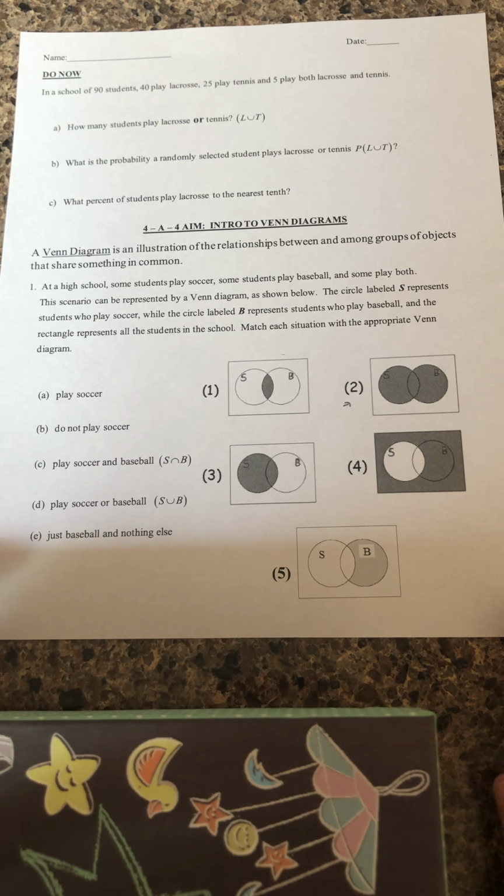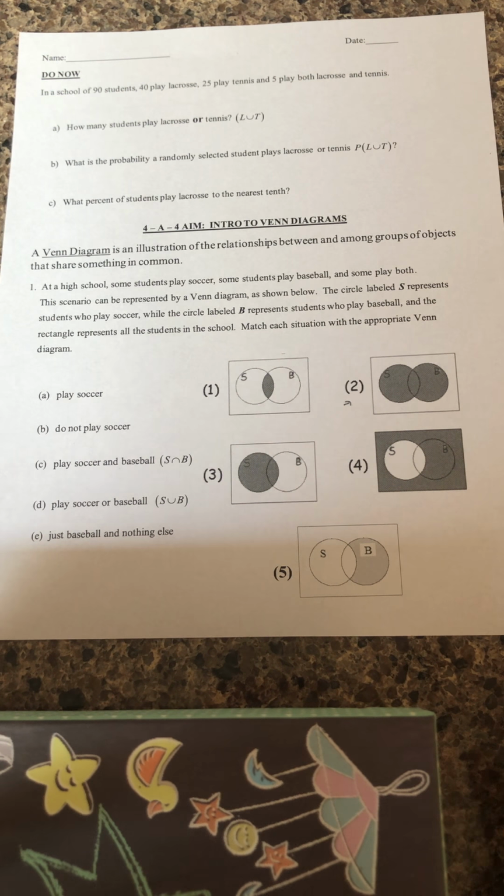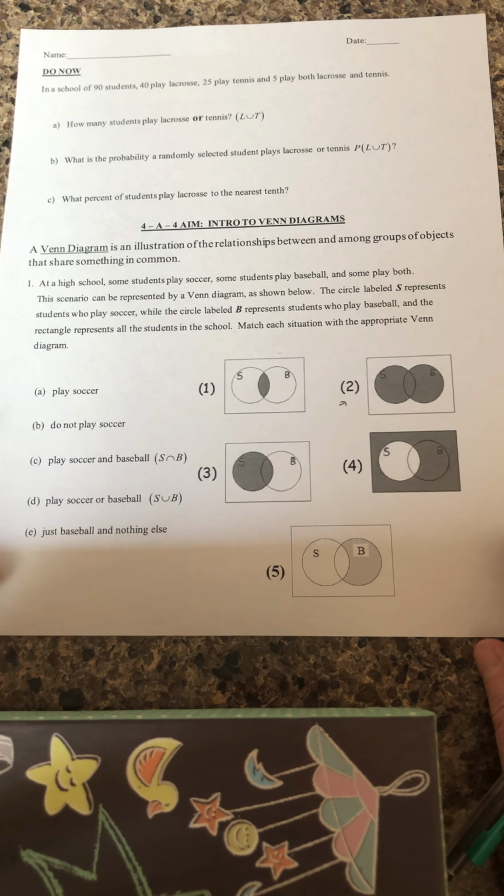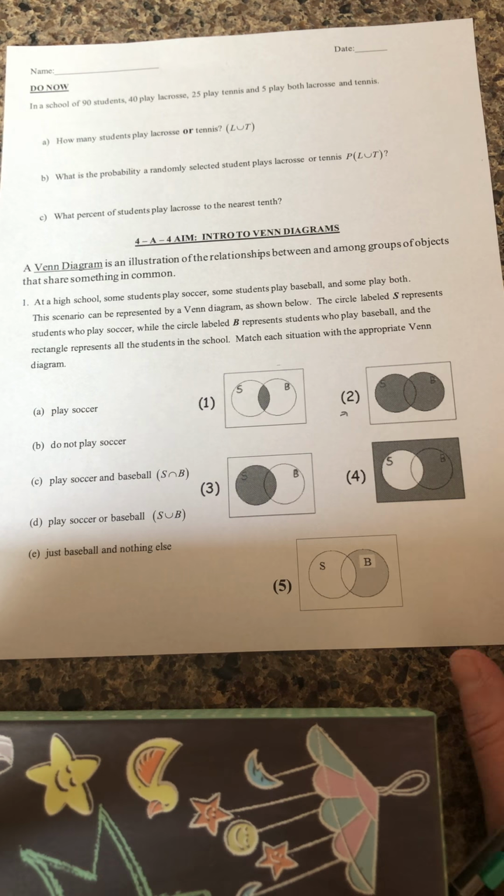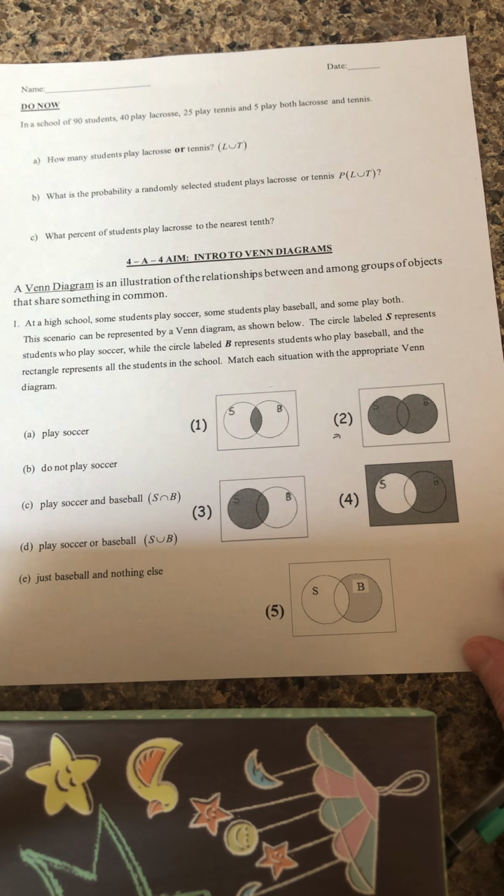Morning, guys. This is lesson 4 of the probability unit. This will be a 2-day lesson. We're going to be talking and reviewing Venn diagrams, actually, which is something that you did see in middle school.